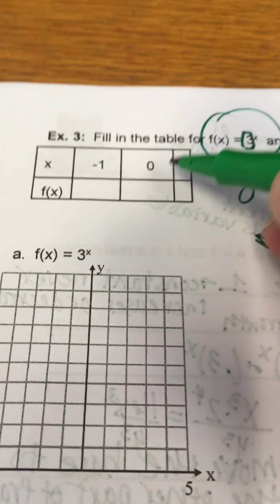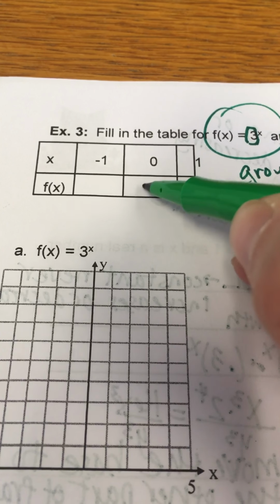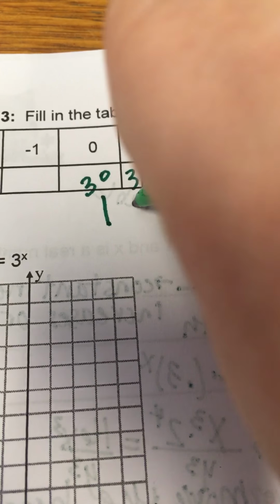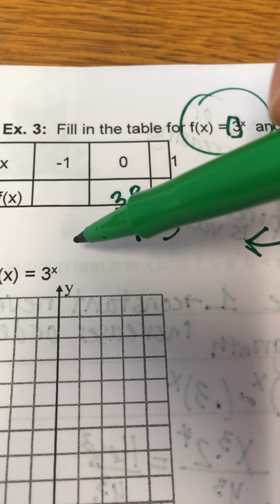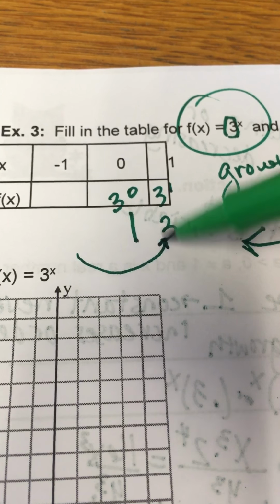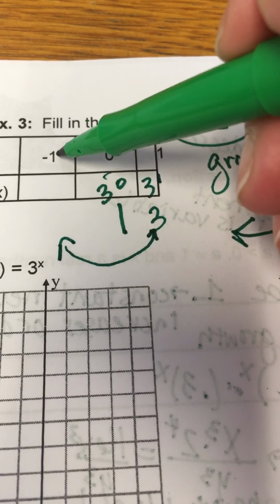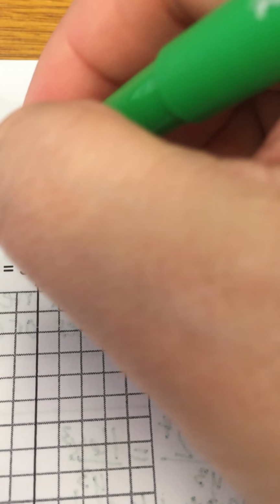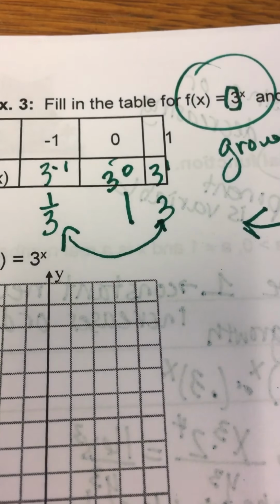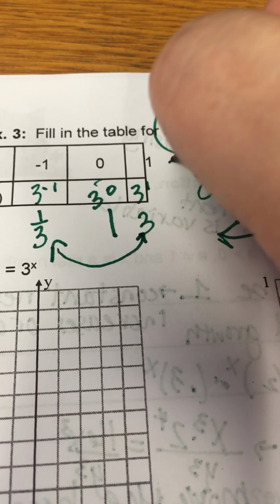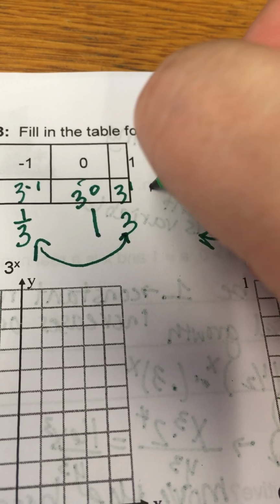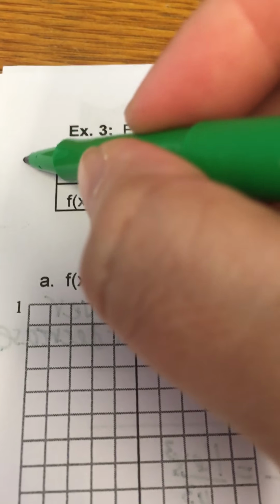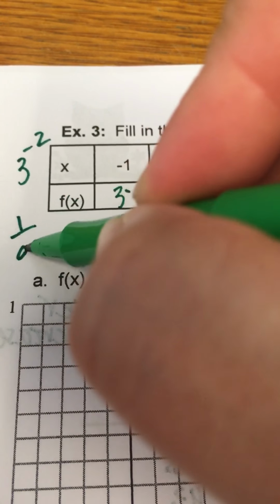Alright, so anything to a 0 power is 1. 3 to the first is 3. And here's the thing, when you deal with negative exponents, if you have the first power here, the negative power will be the reciprocal of that. So 3 to the negative 1 is 1 over 3. If I did 3 to the second, that'd be 9. 3 to the negative 2 would be 1 over 9. Okay, they're reciprocals of each other.